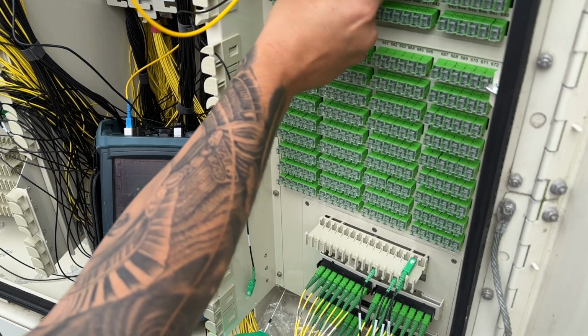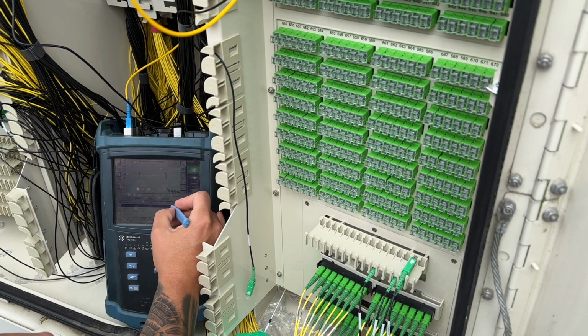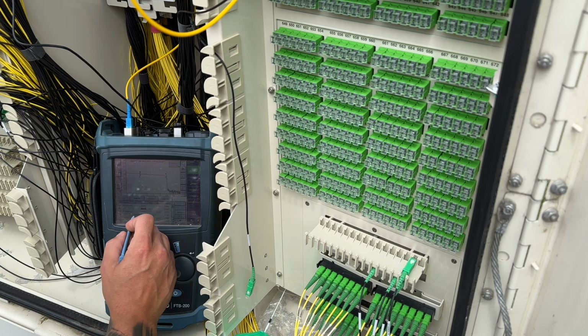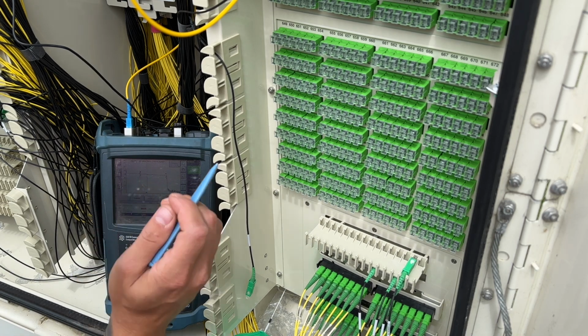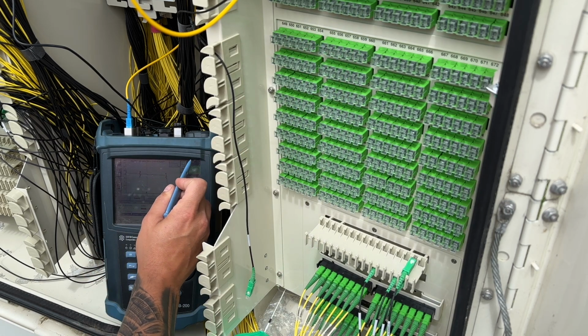There's that. 606 and 816. So there's a reburn out there if you guys can see right there, because here's our connector right here. And this is where our fiber cable starts and our traces head out.